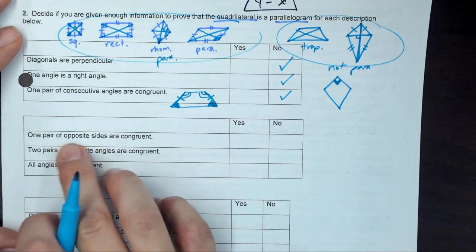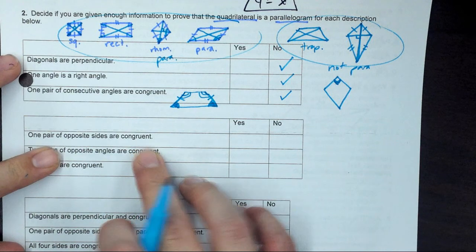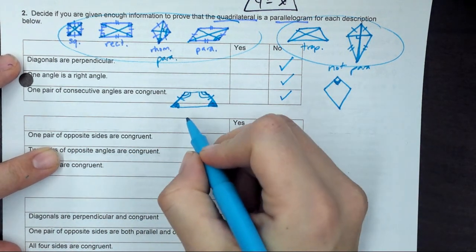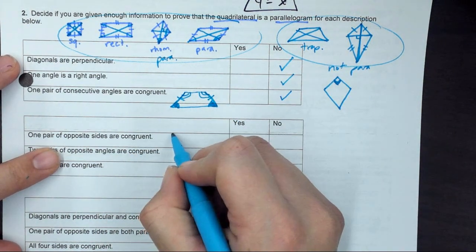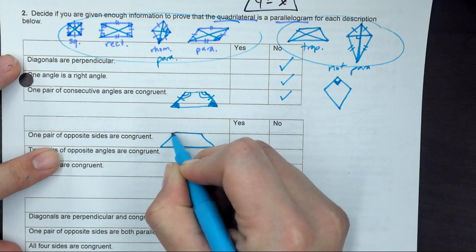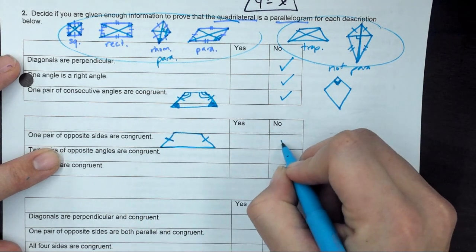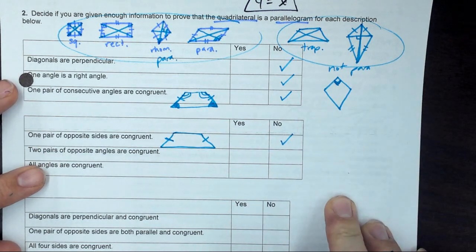Keep rolling. One pair of opposite sides are congruent. Okay, so one pair of opposite sides, well, again, I would use the isosceles trapezoid because these sides are congruent and they're opposite. However, that's not a parallelogram, so not enough information.